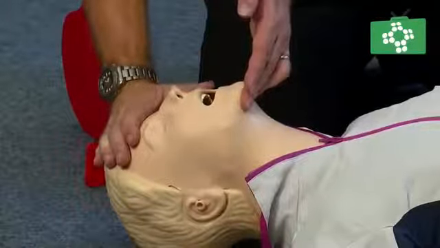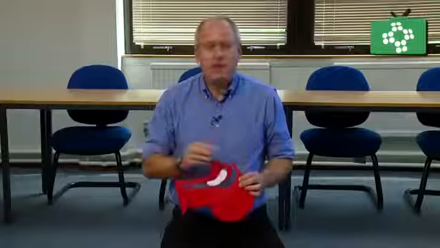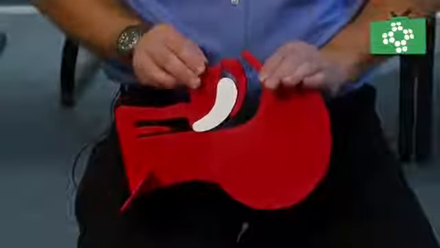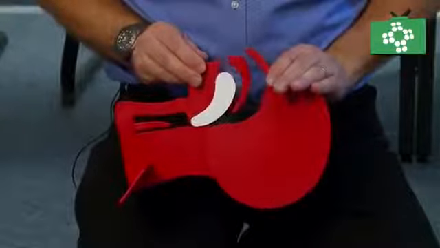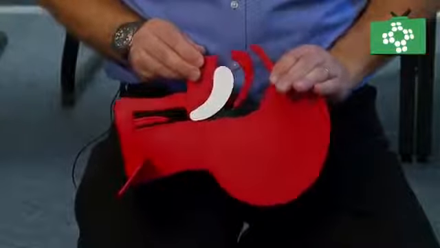To show that in a little bit more detail, we're just going to use this model. I've got my hand on the forehead and also on the bony part of the chin. By tilting the head back, you see it's starting to pull that tongue away, and now it's fully away from the back of the throat. So it's quite easy for the air to go in and out, and we can assess whether the person's breathing or not. So you see how simple it is.